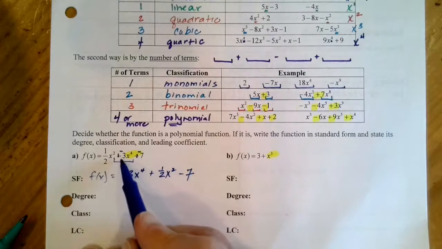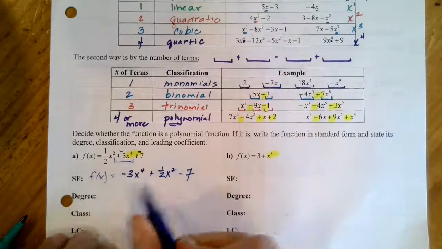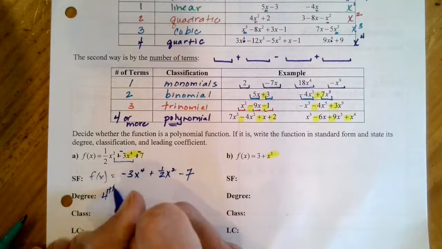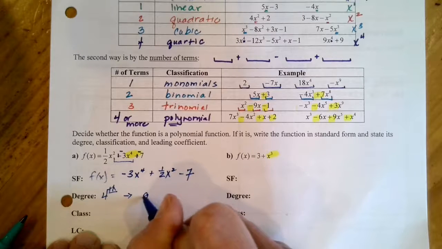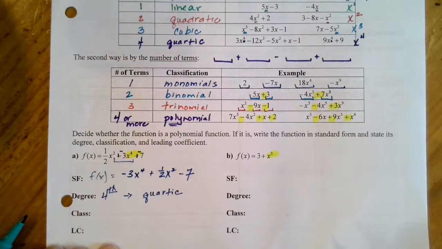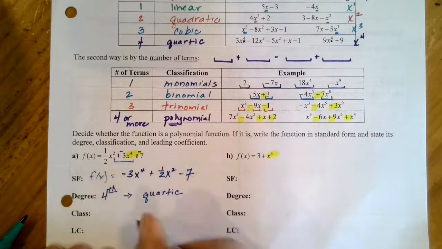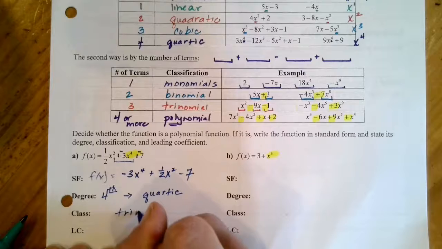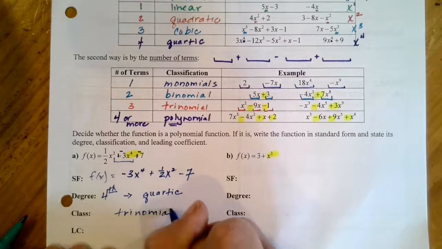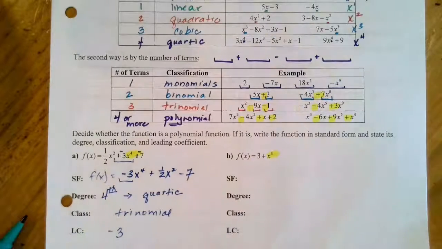So if I wanted to, I could think about how these are adding the opposites, and that's what allows me to use the commutative property and change it around. It is a 4th degree, which means that it is a quartic polynomial. When I talk about the number of terms, because I have 1, 2, 3 terms, I'm going to call it a trinomial. And that leading coefficient of negative 3 tells me a lot about it.